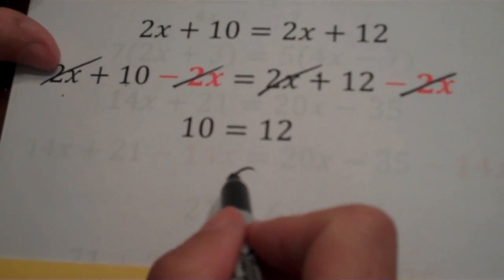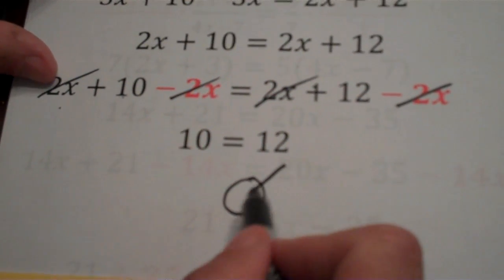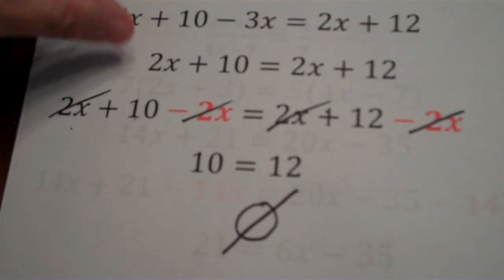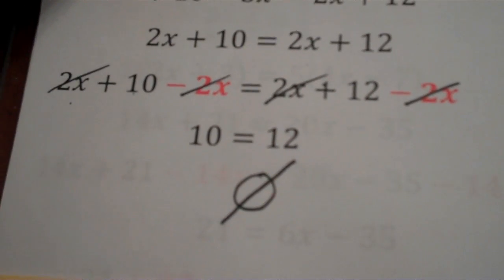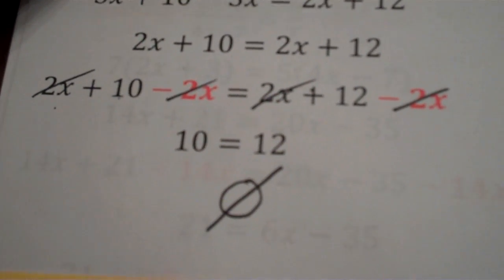You can merely put down the words no solution, or if you prefer, you could put the symbol for the empty set, telling everyone, in essence, the same thing, that this equation has no solution.